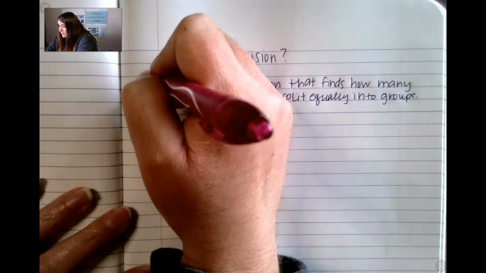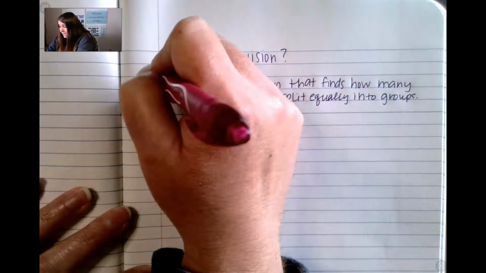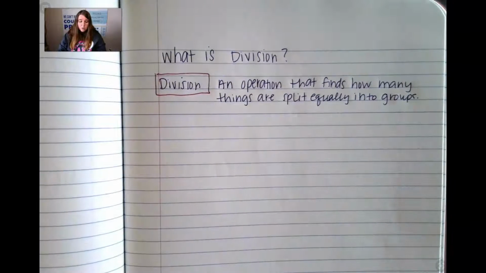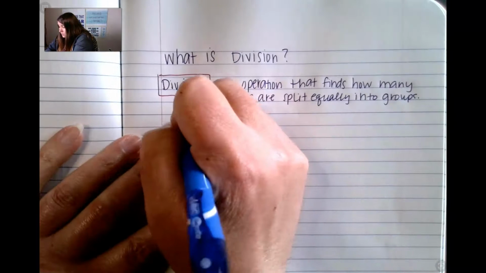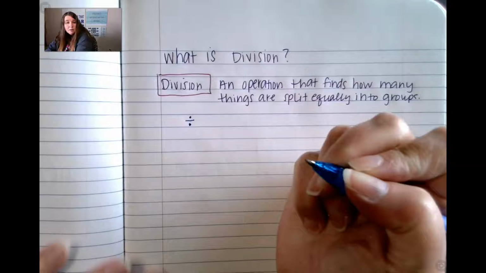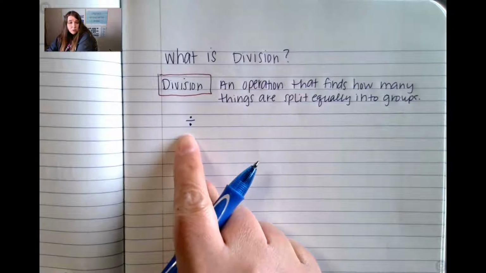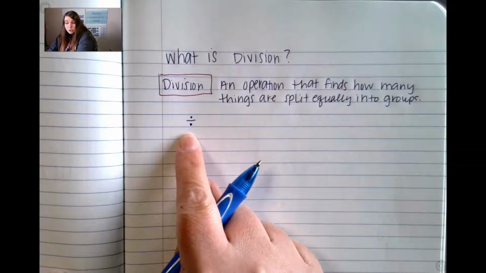All right, within division, we have a couple really important words, but first I want to talk about some of the symbols that you might see in division, because as a sixth grader, you've already seen quite a few different symbols. The one that you are most familiar with is probably this one. You see that and you know for sure that you are using division.